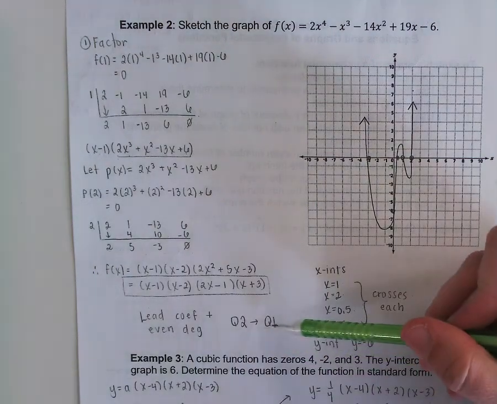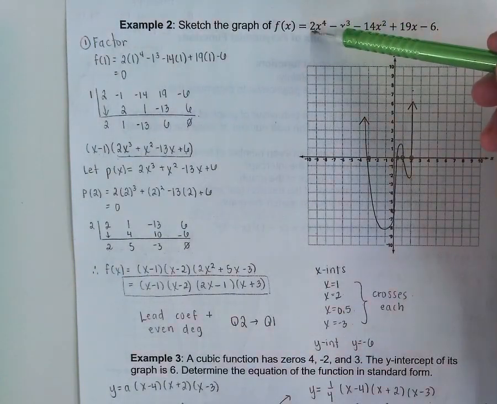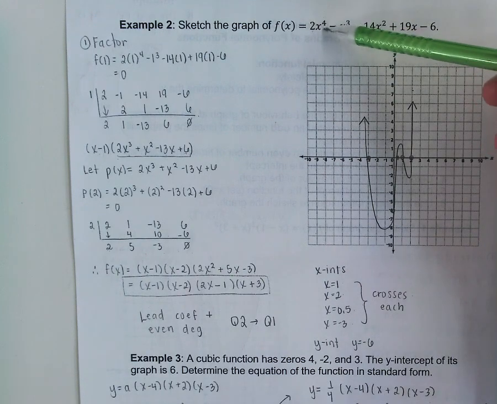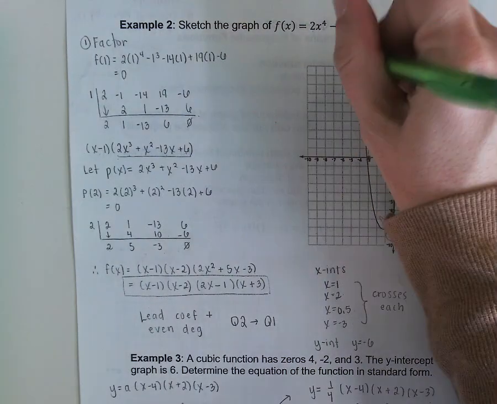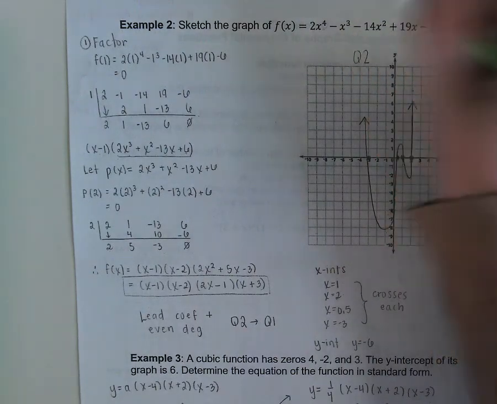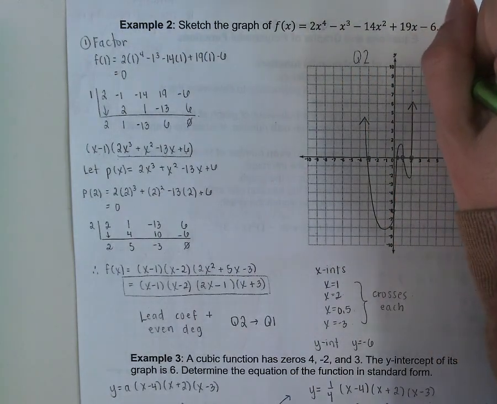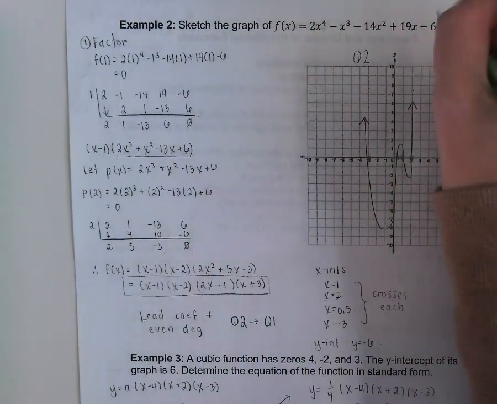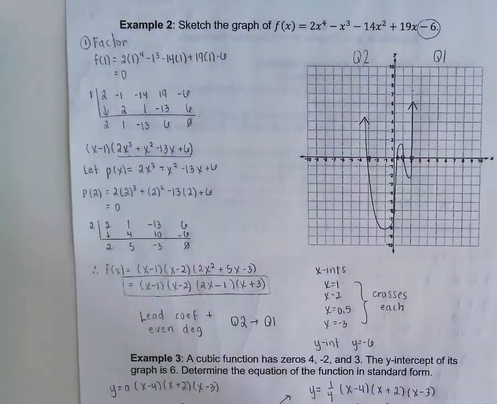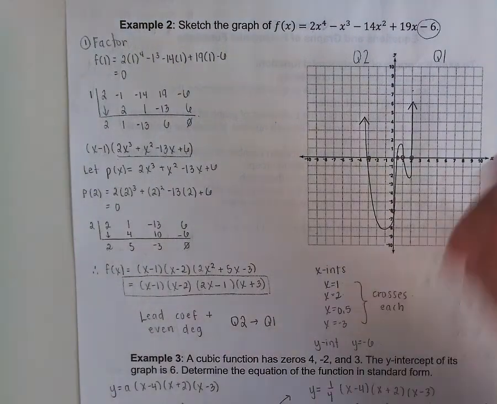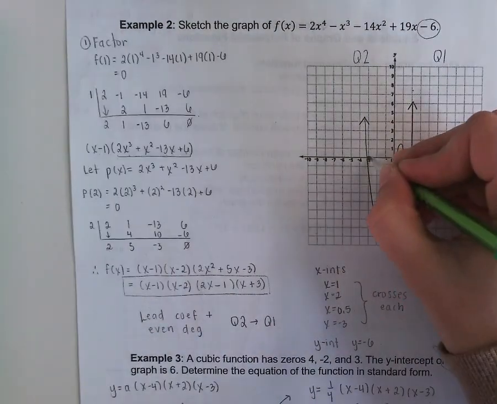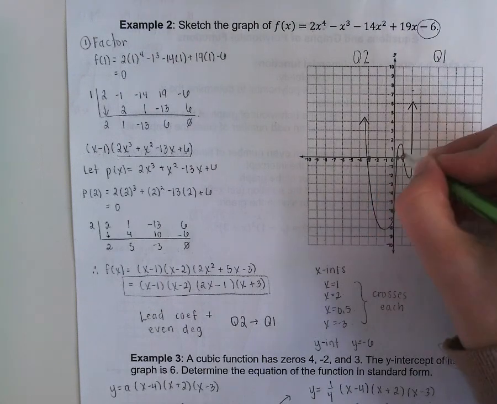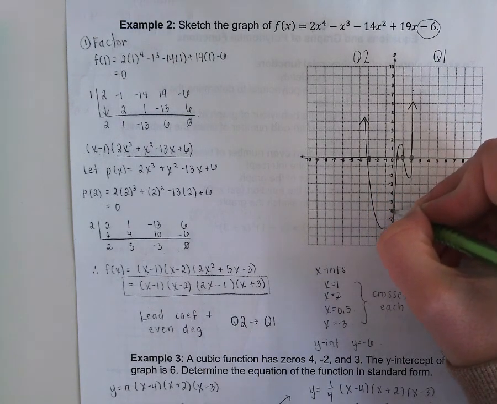I also know that my leading coefficient is positive because it's a 2, and this is degree 4, so even. So again, we're going from quadrant 2 to quadrant 1. And finally, my y-intercept, when you plug in x equals 0, or just look at your constant term, is -6. So you would draw all those points, -3, 1/2, 1, and 2, and y equals -6.